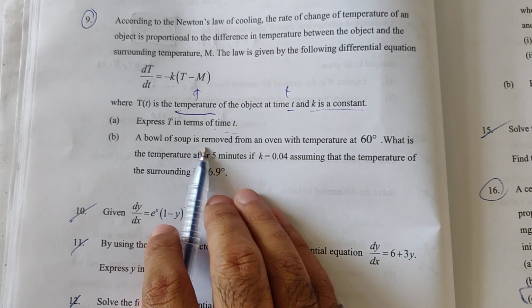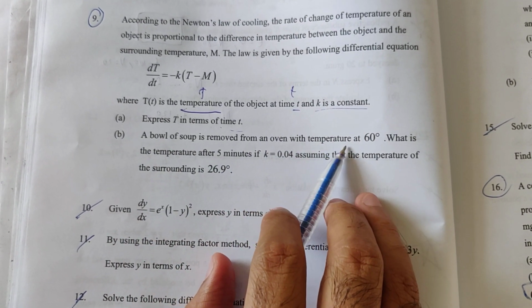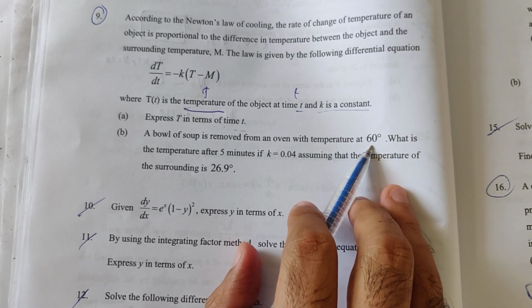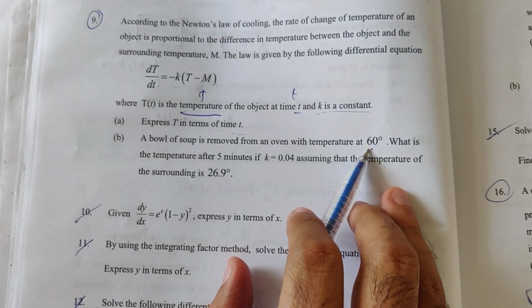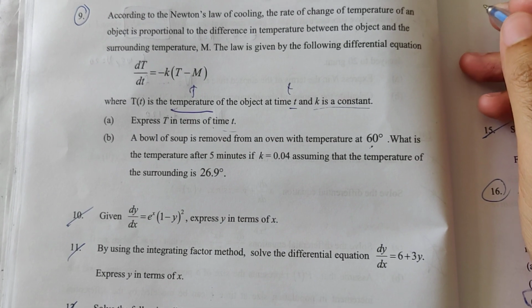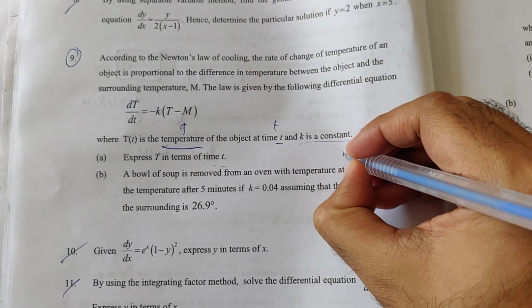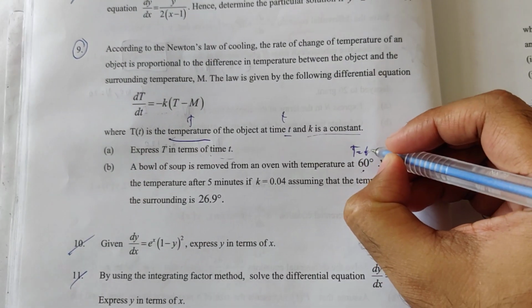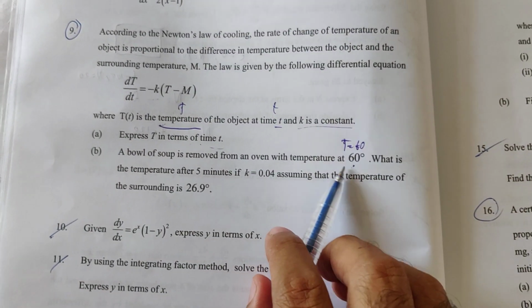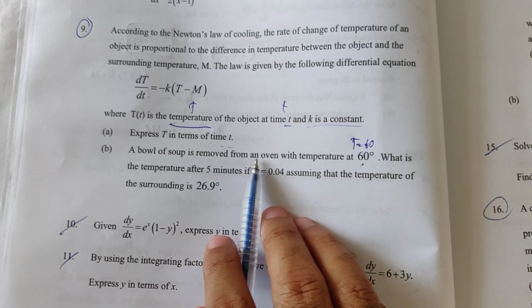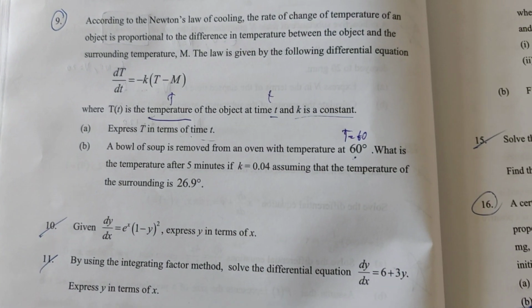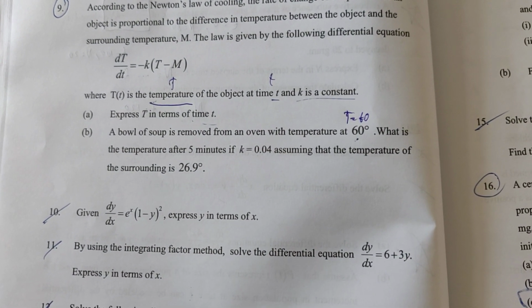Right, so try reading question number 9b. A bowl of soup is removed from an oven with temperature at 60 degrees. 60 degrees is what? Capital T, small t. So it's big T. So big T is 60.